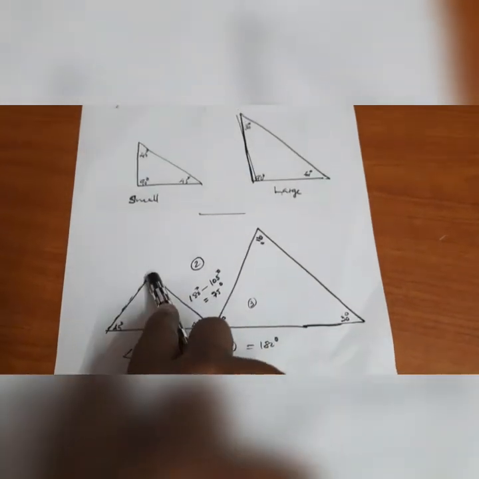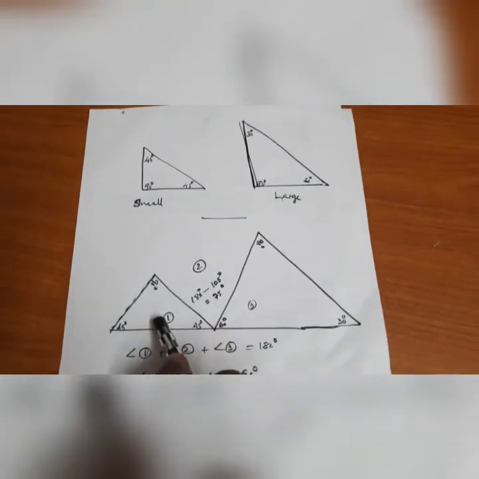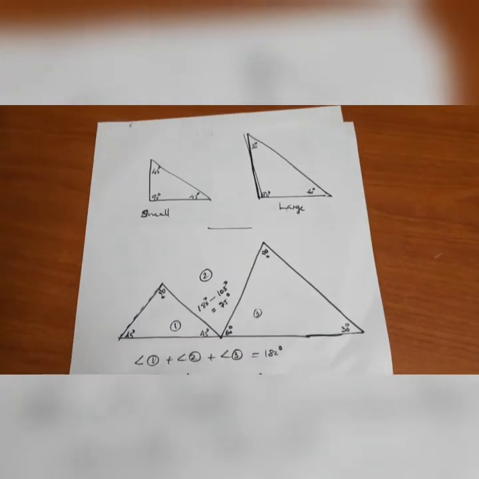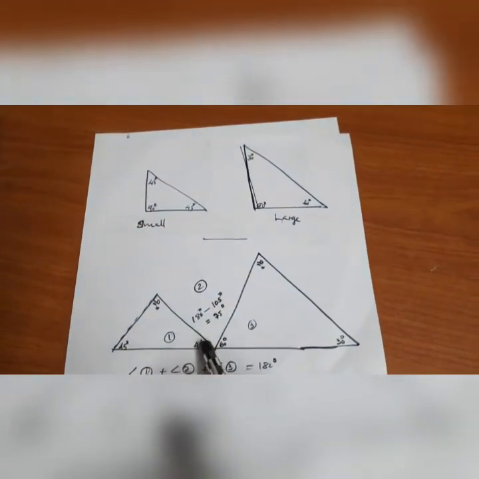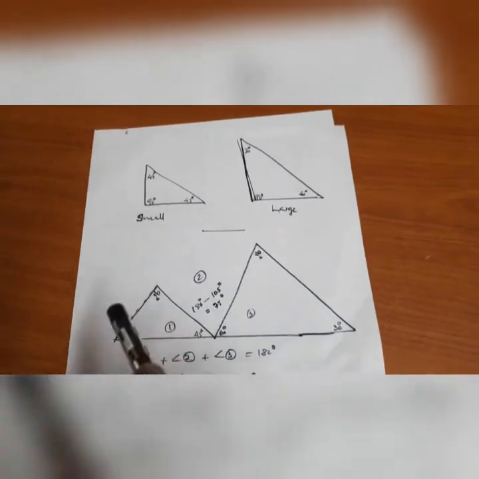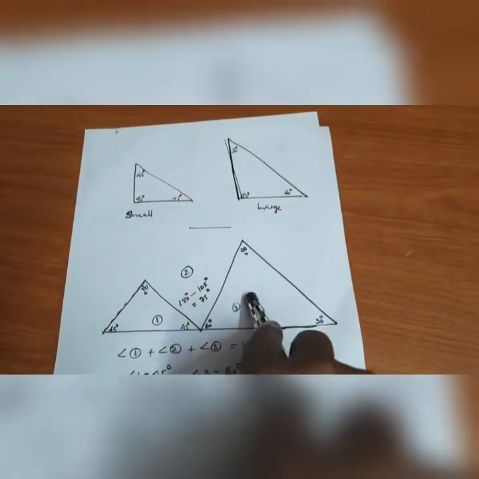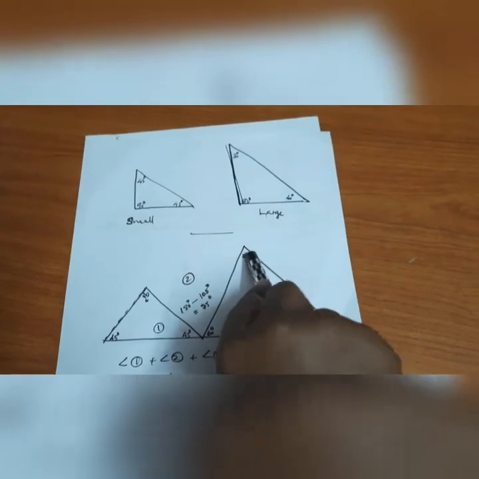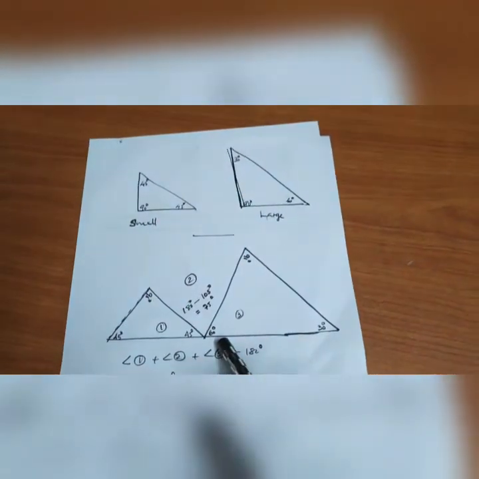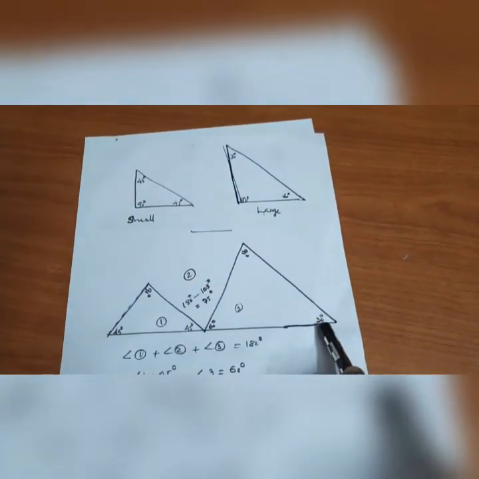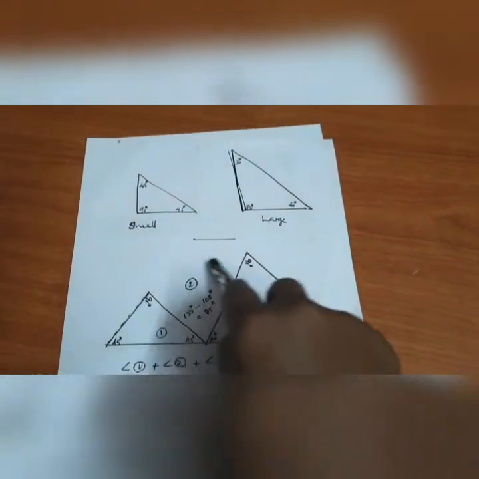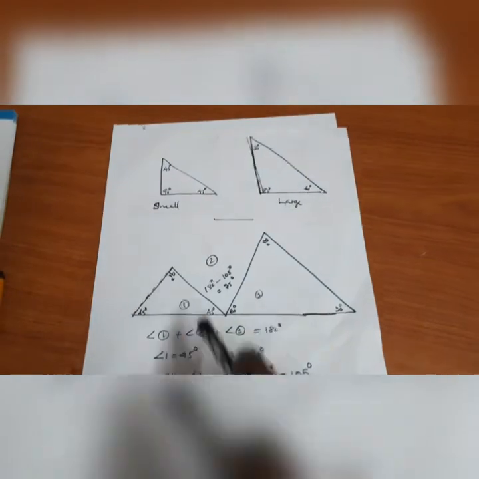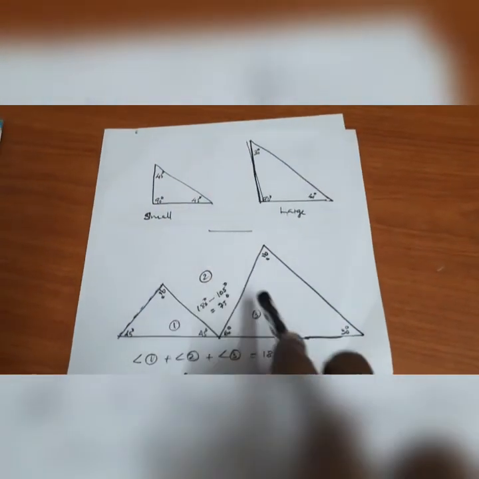Here the picture is given like this. Here is 90 degrees. This is small and this is large. In the small set square, this is 90 degrees, the other two angles are 45 degrees each. So this angle is 45 degrees. In the case of the large set square, the straight angle is 90 degrees, on the right 60, top 30. Therefore, this angle is 60 degrees. These three angles, 1, 2, 3, form one angle.